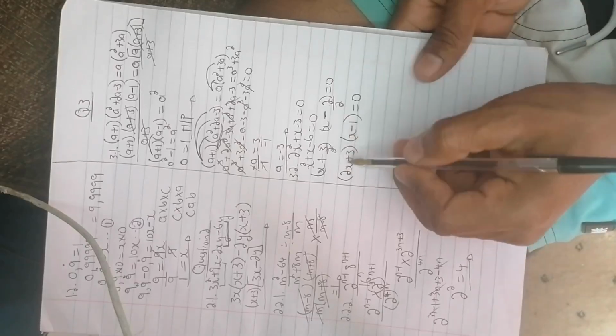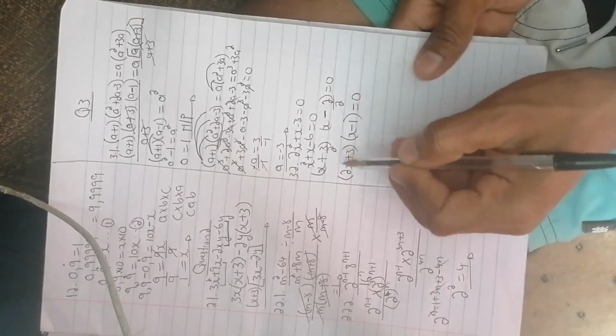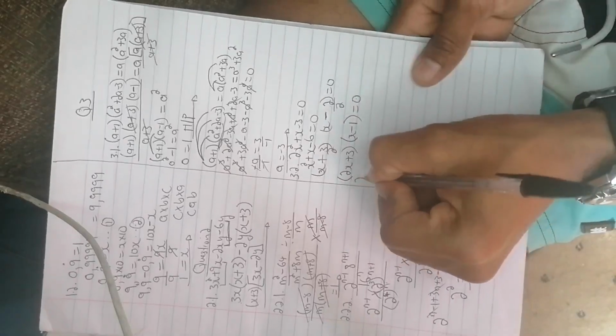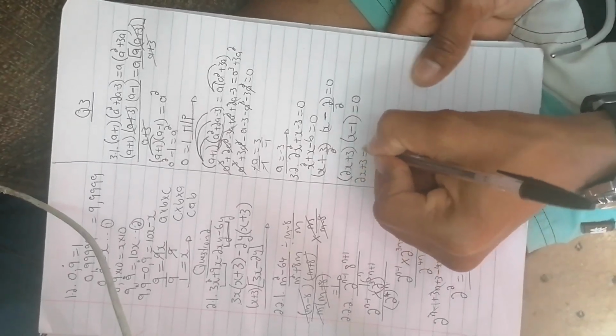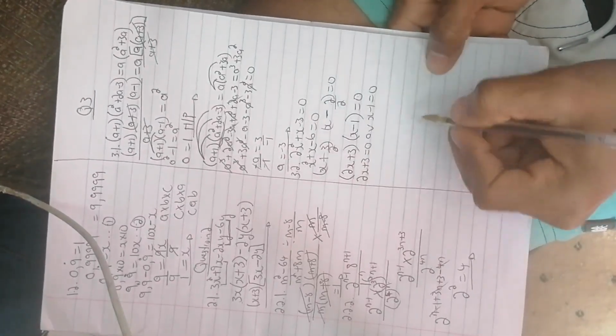When you have these numbers which are multiplying one another and they are equal to 0, you don't remove the brackets here. You say the first bracket equals 0, or the second bracket equals 0.